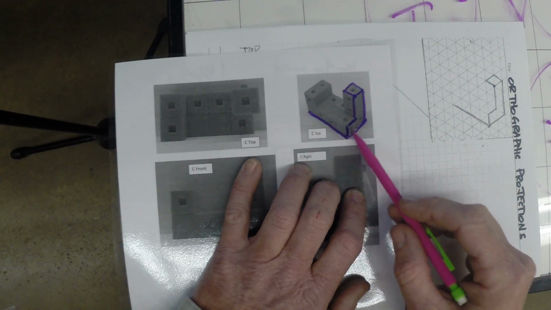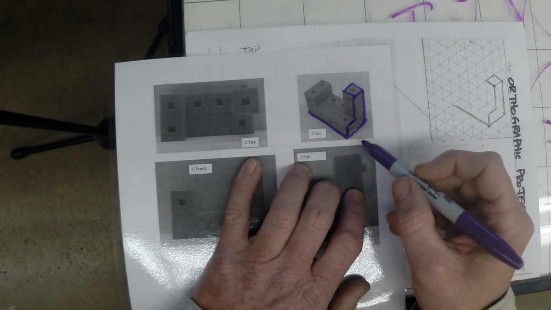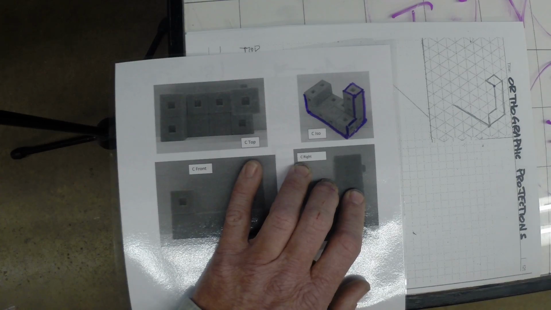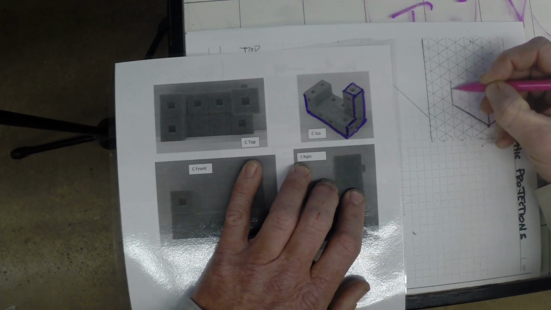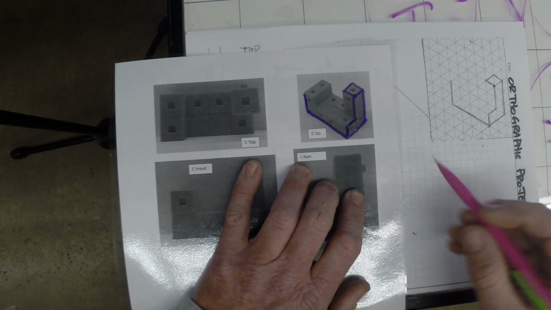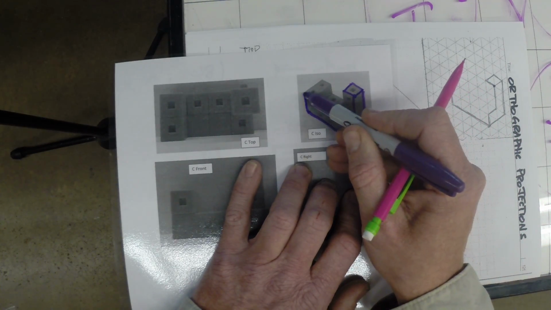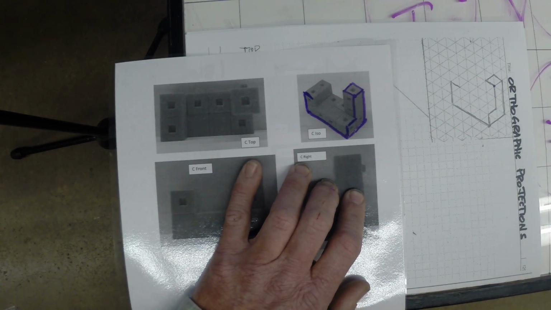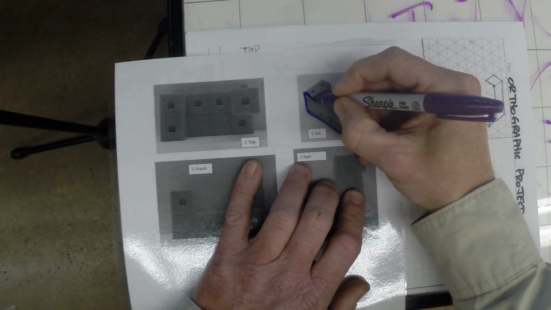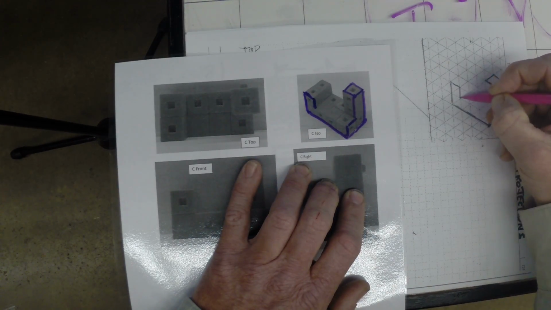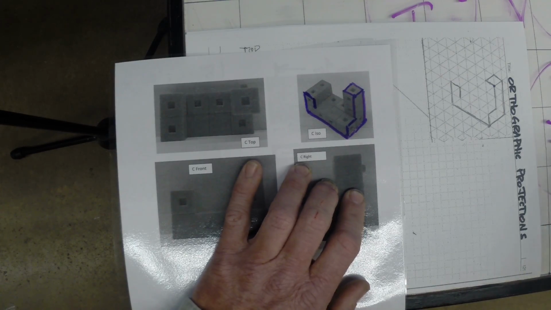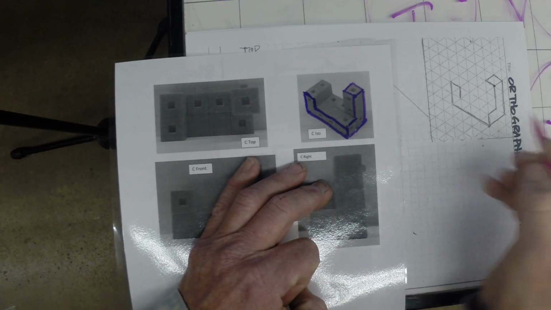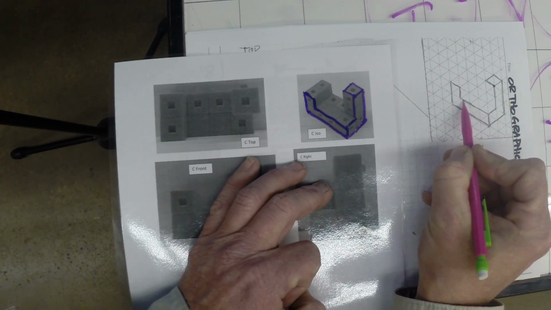All right, let's work on finishing this part right here. So let's start all the way back here where we ended before. We'll go up 2 units, straight up. And then we'll go down and to the right, 1 block. And then straight down 1 block. And then we'll connect that location to right there by going that direction.